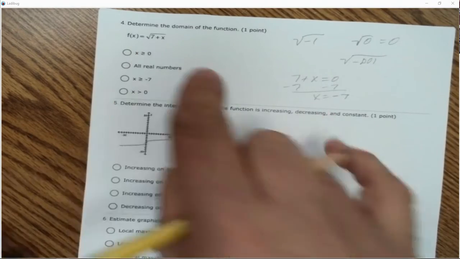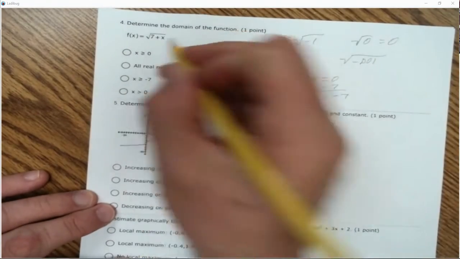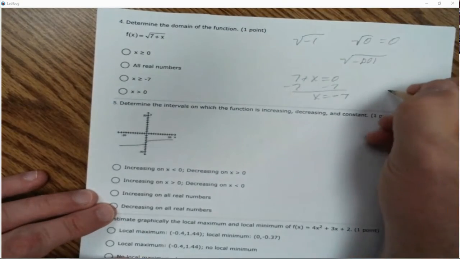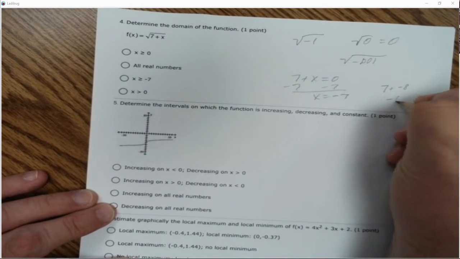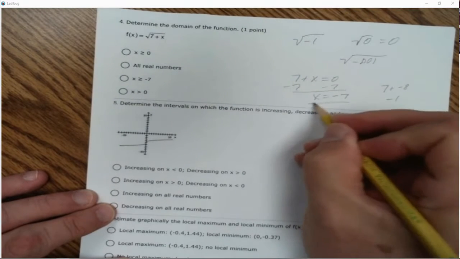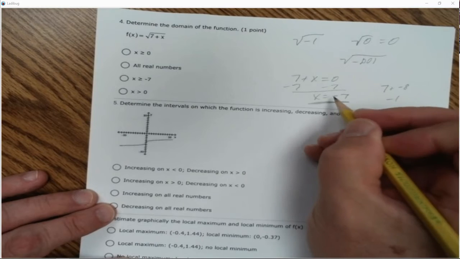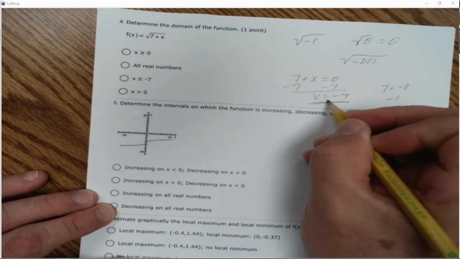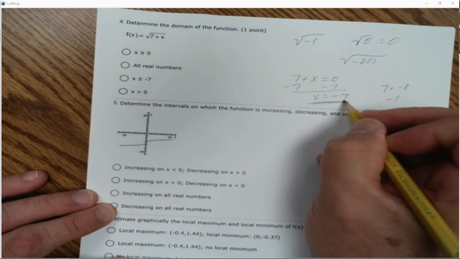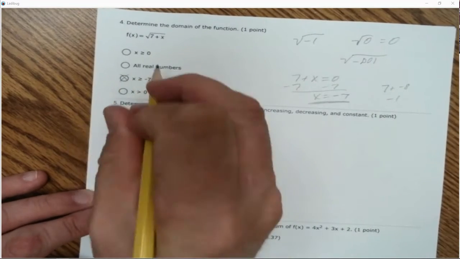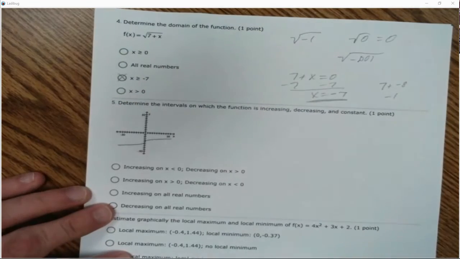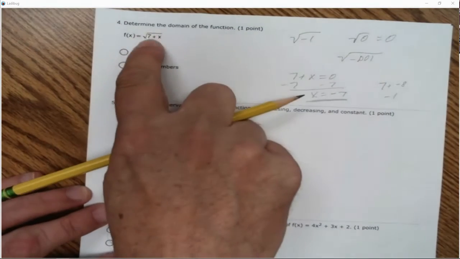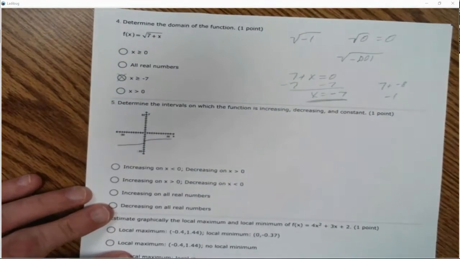But if x gets any smaller than that, if it's negative 8, 7 plus a negative 8 is going to be negative 1. So we're limited to all the x's that are equal to or larger than negative 7. There. x is larger than or equal to negative 7. Just so we can keep that a positive number under the radical there.